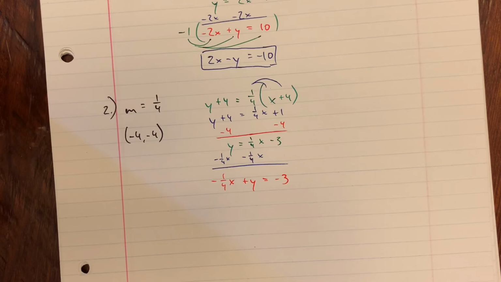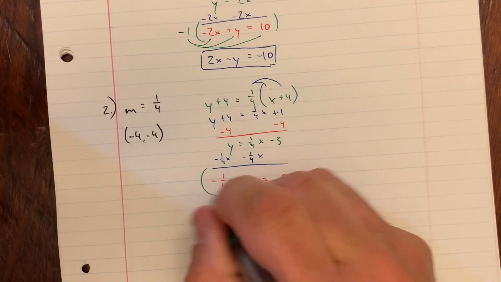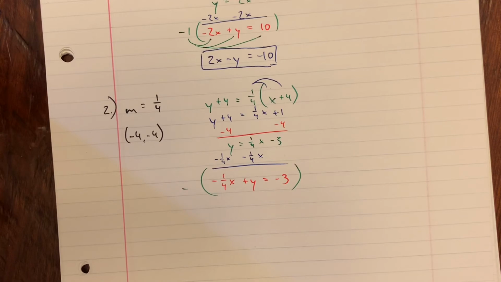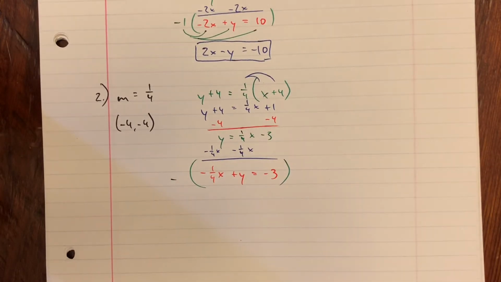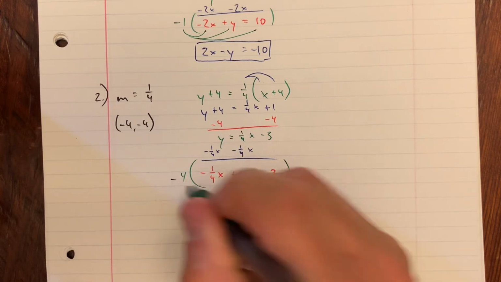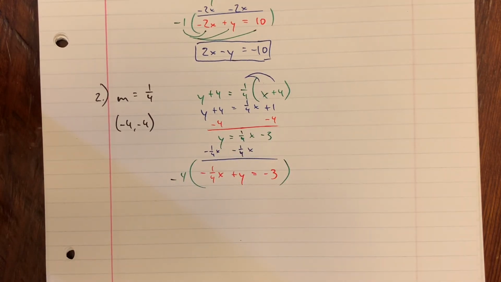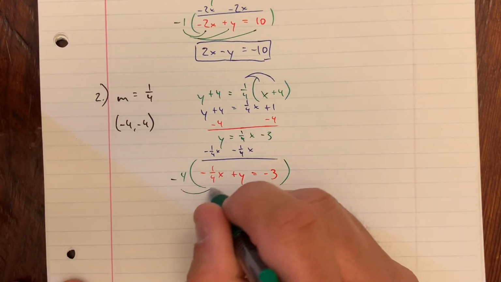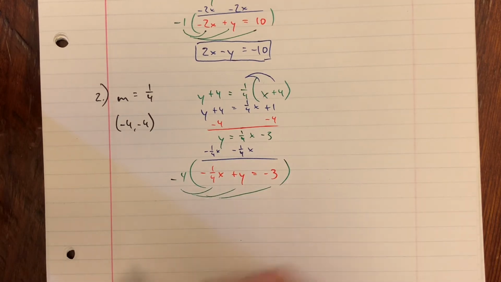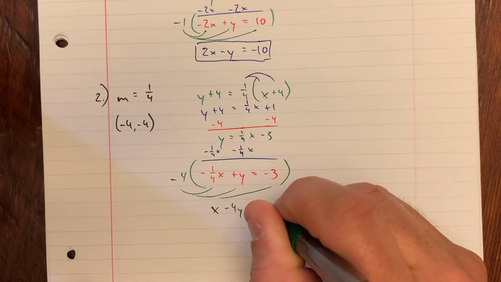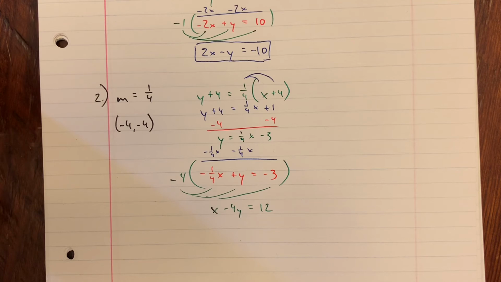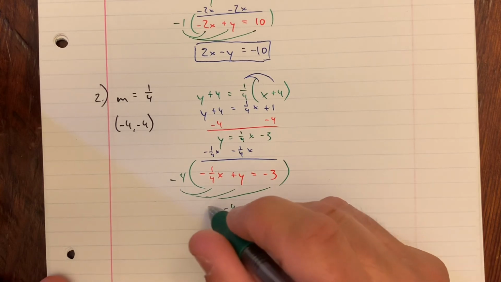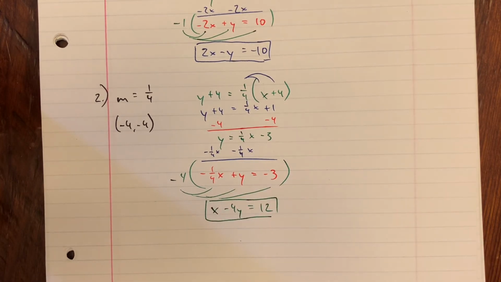So what we do here is we will now multiply everything, obviously by a negative, but when we have these, we're going to multiply by the denominator. So multiply by -4. I could multiply by -8. That would get rid of this fraction too, but that would make all the numbers a little bit larger. And when I do this, I'm left with x minus 4y equals positive 12. Now, A is larger than 0. All three of these are integers. So we're good to go.